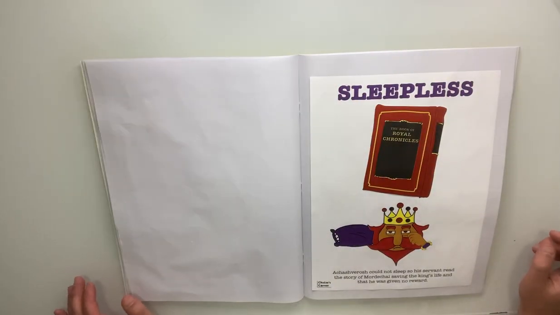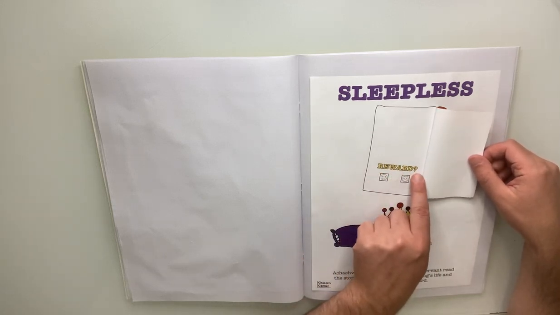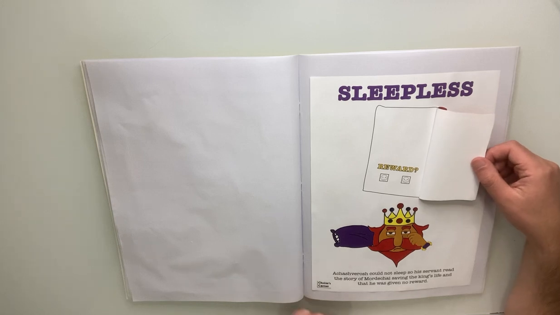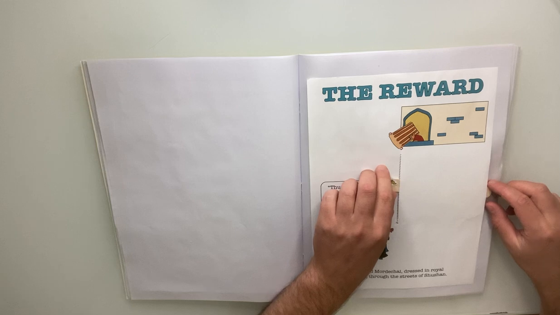Sleepless. Of course, Achashverosh could not sleep, so they read from the book of Royal Chronicles, the story of Mordechai, and here it says reward, question mark, and let them color in which one. Did Mordechai get a reward or not? One of the fun pages that I like.